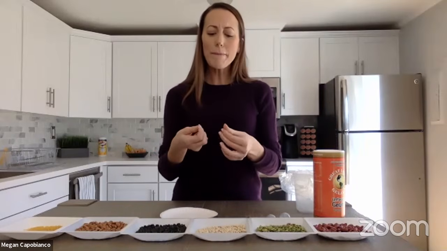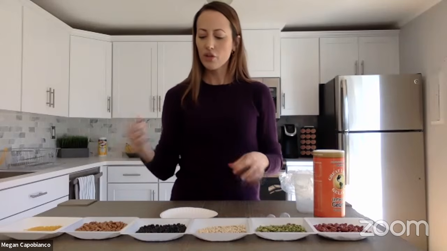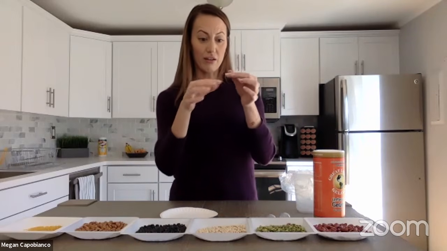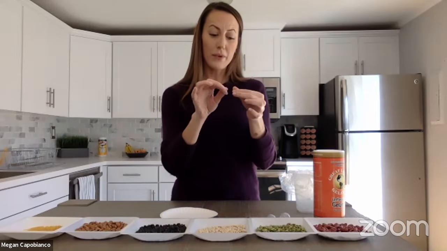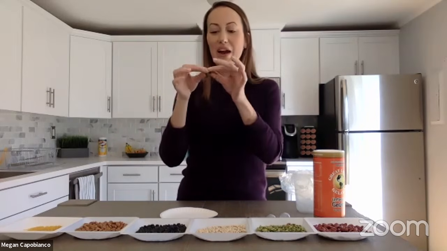All right. So now let's talk about the string. What part of the cell do you think the string represents? Now I have a lot of string here. It's a little bit tangled, but it may be 6 feet of string. Okay, what do you think this is representing? If you said DNA, you're correct. All right, so the DNA is the string.